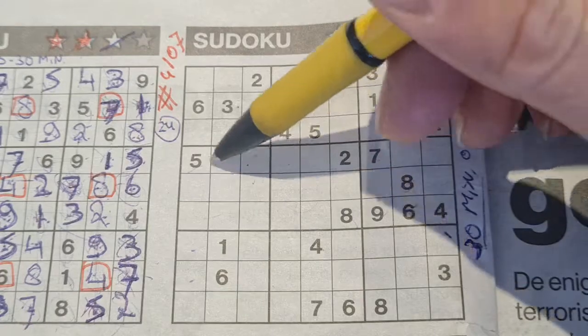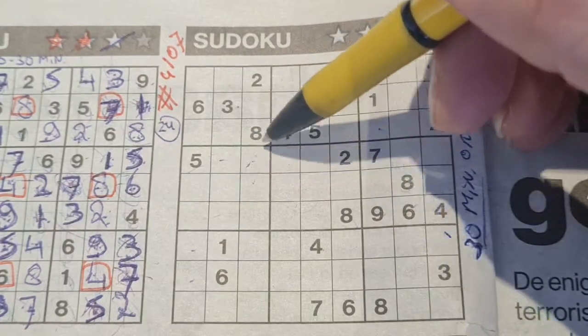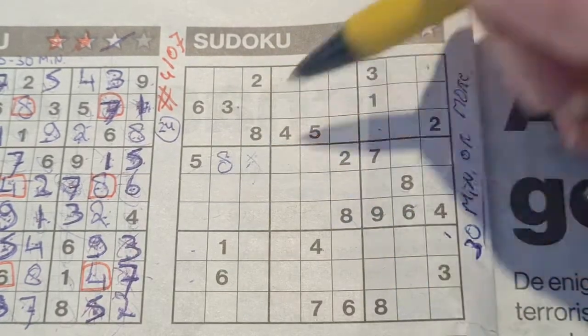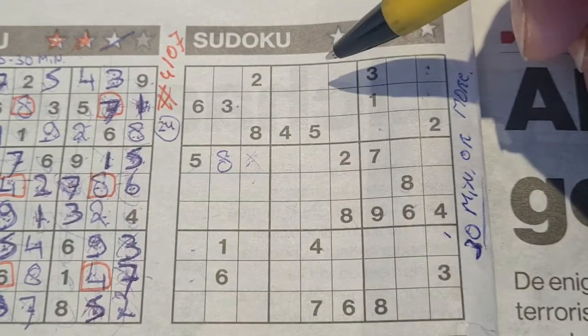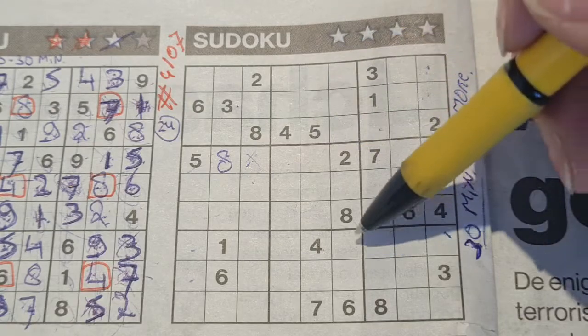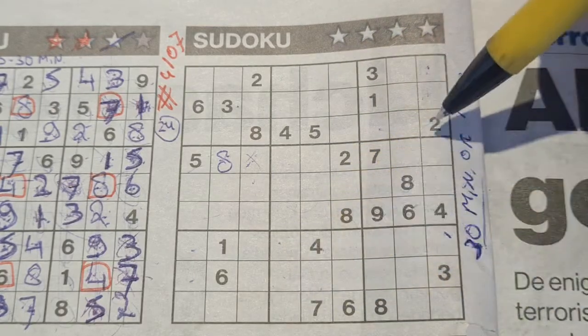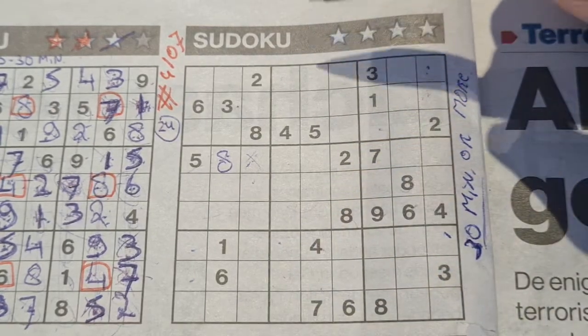So the row above, the only 2 places left for the 8 should be here or there. We see there an 8? No 8 there. 8 should be there. Cannot continue with 8. How about the 6 then?